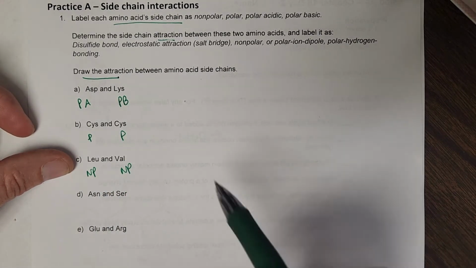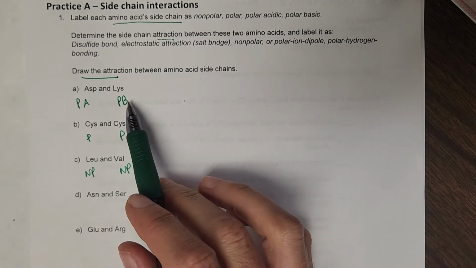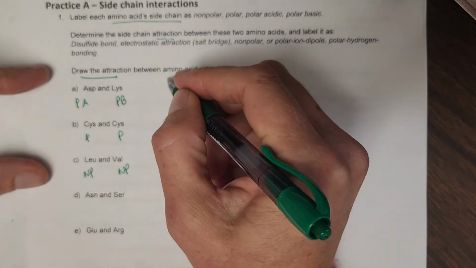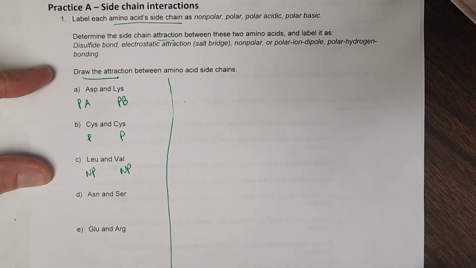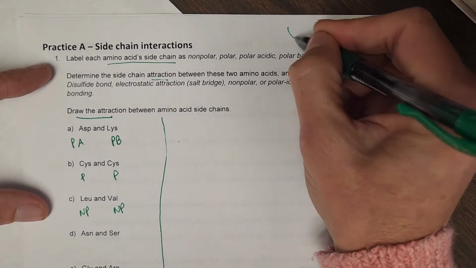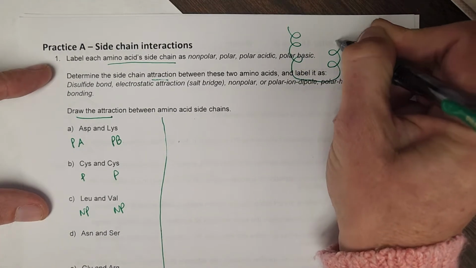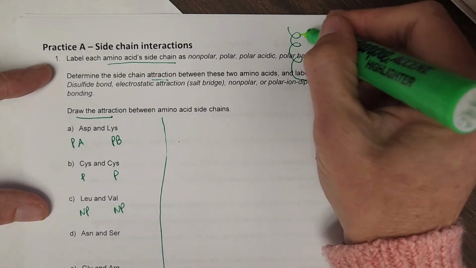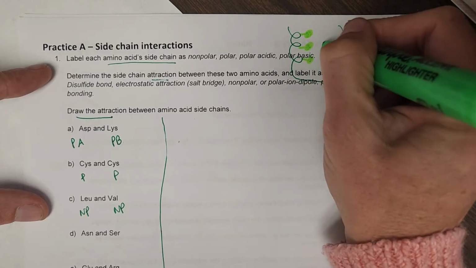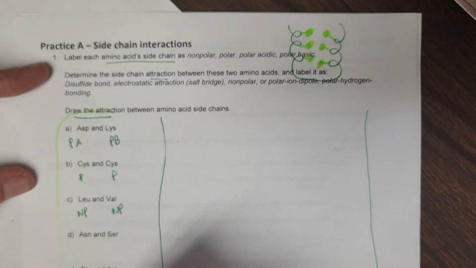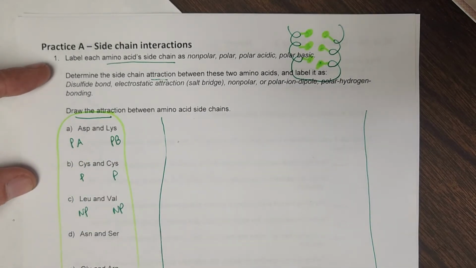Okay, now once I have those, I need to think about what kind of attraction can I have between a polar acidic and a polar basic amino acid. Okay, and so to do that, I'm actually going to skip ahead to a drawing. Okay, and so this drawing would be comparable to the one that we saw on the front page where we had a polypeptide and then we had these side chains coming out. So side chains, side chains, side chains, and these are all side chains here, right? We're going to focus in on the side chains.